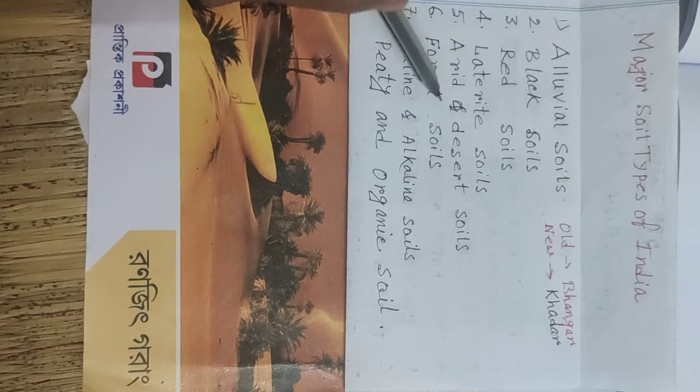Next, arid and desert soil. These are predominantly sandy in texture and have salt content formed by evaporation of subsoil water. They occur in the region west of the Aravallis and north of the Peninsula and south of the Punjab and Haryana plains. They give high yields when irrigated.